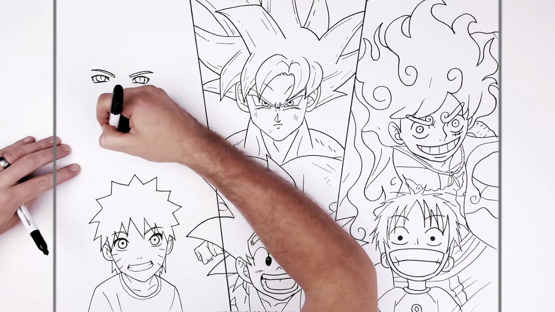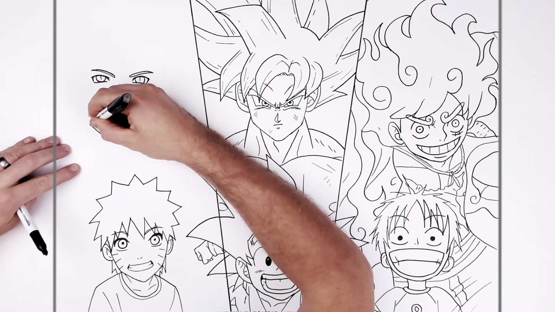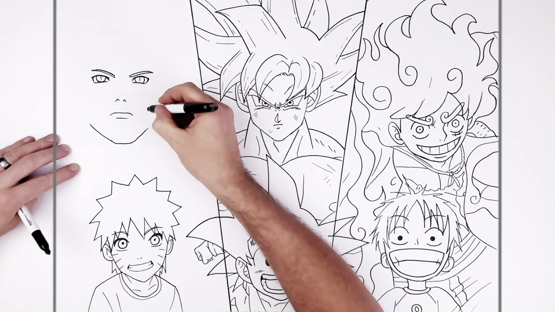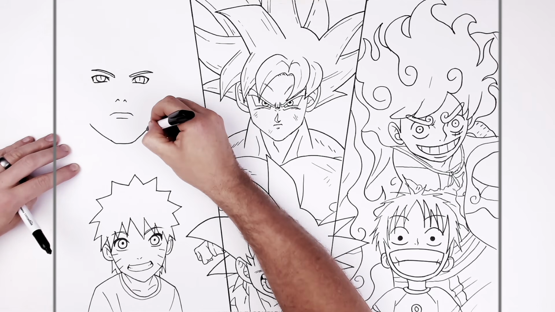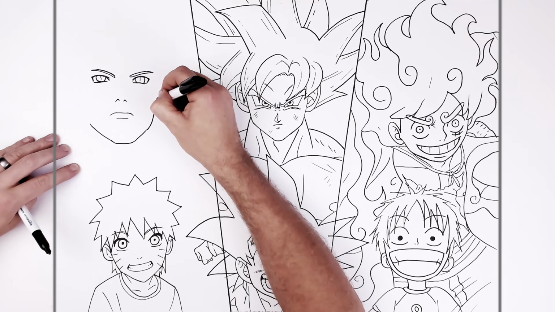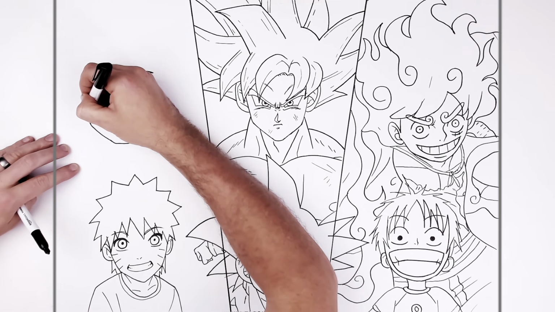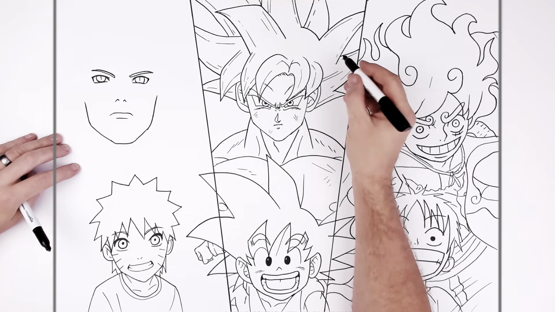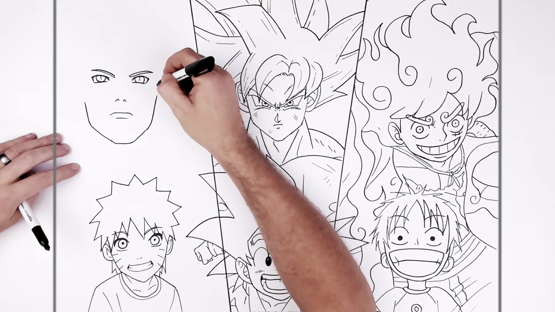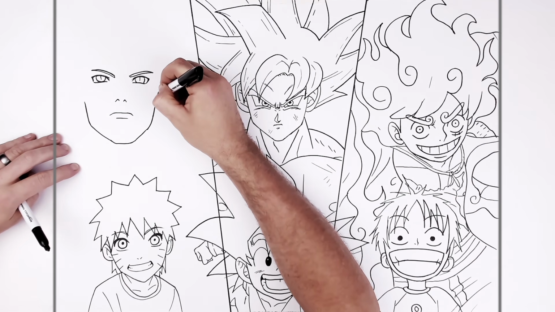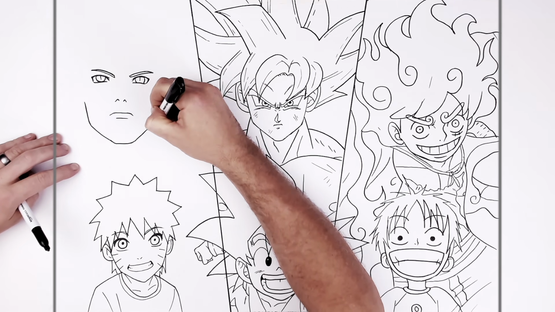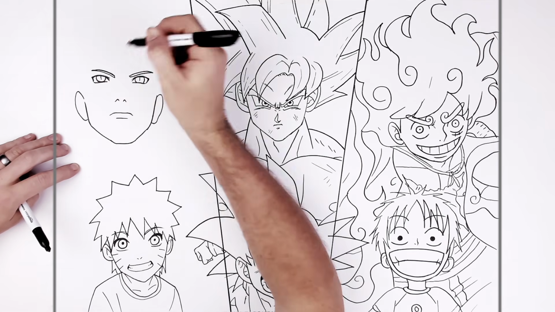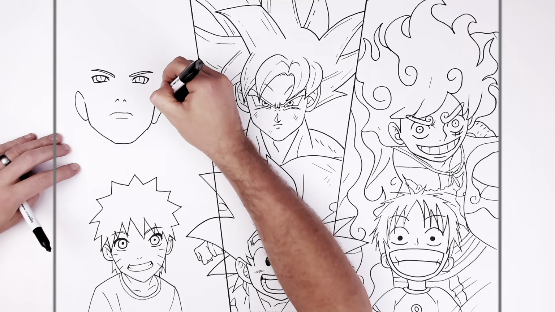And then we go up this side. And then around the side of his face towards the ear. And then his ears come out from here. So coming around like that. You can put some ear lines inside.